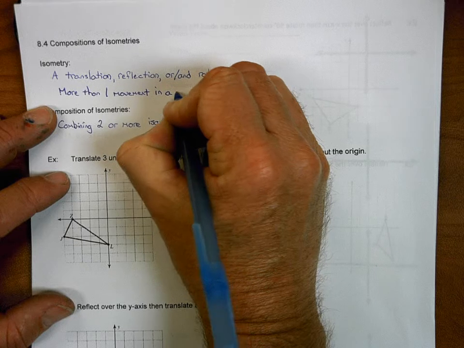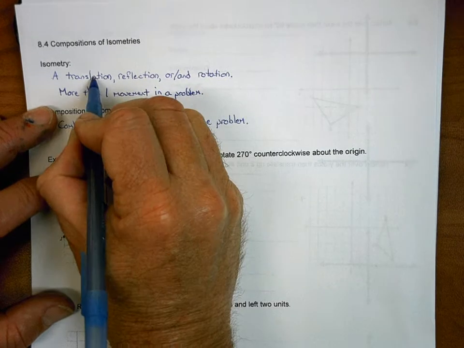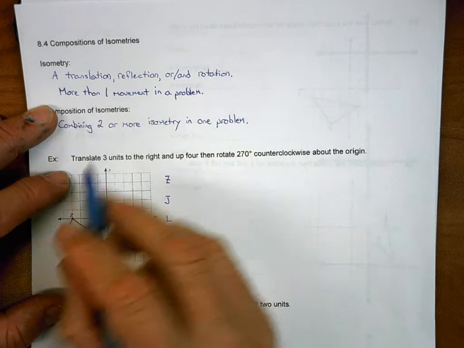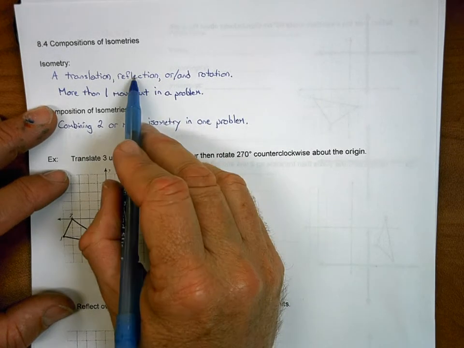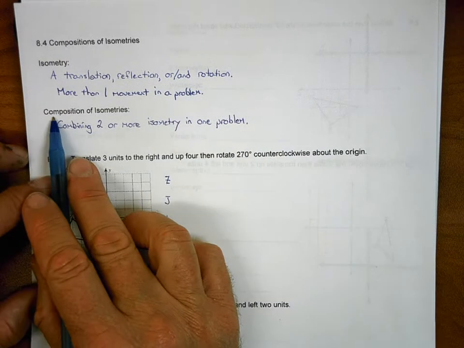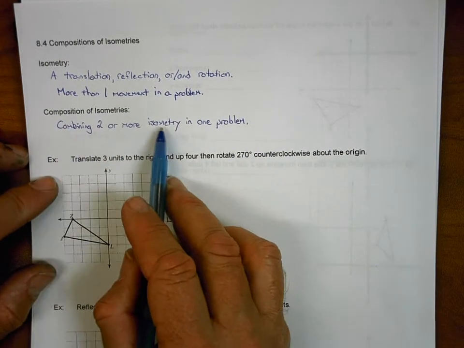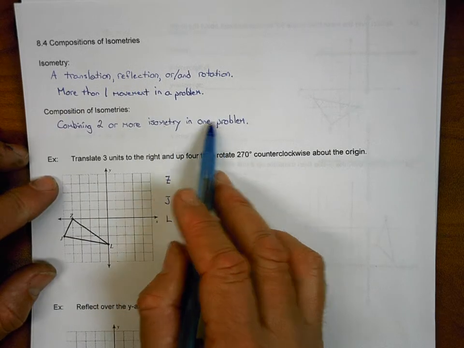So an isometry could be a problem where we do a translation and then a rotation in the same problem, or we do a reflection and a rotation in the same problem. A composition of isometries means that we're combining two or more isometries in one problem.